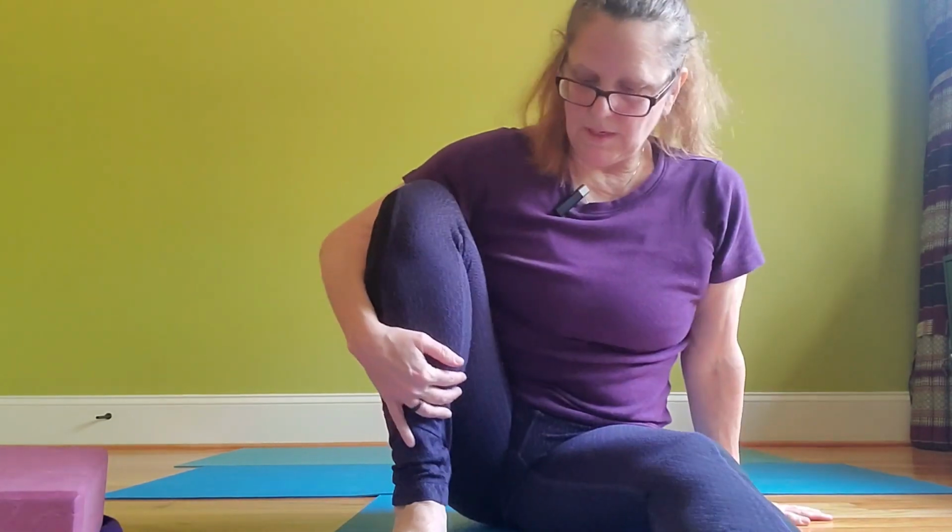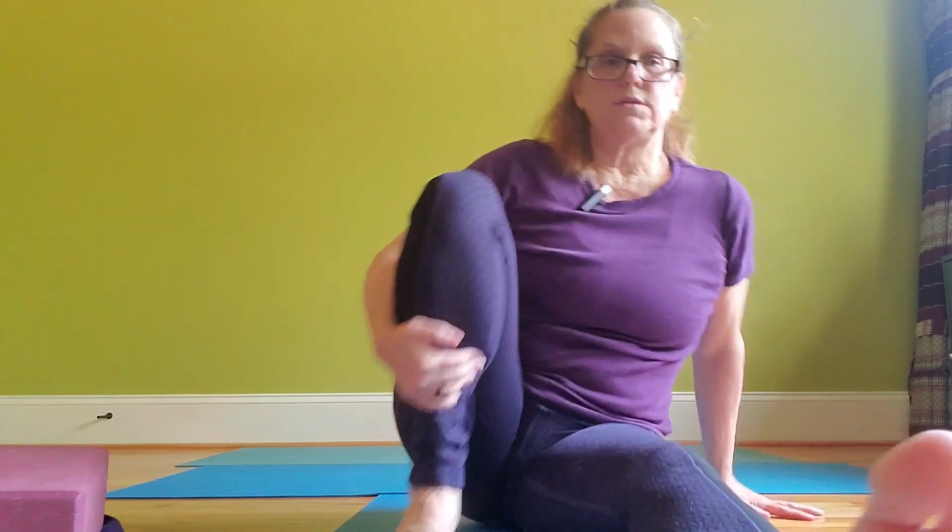So we're going to come back and do some Marichyasana now. Marichyasana is going to be foot on the floor now, knee up. But notice I don't have the foot right up against the leg. I need there to be a little bit of a gap, and that gap is so that I can forward fold a bit into this. So I'm bringing my body down.